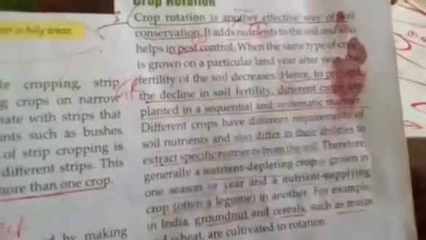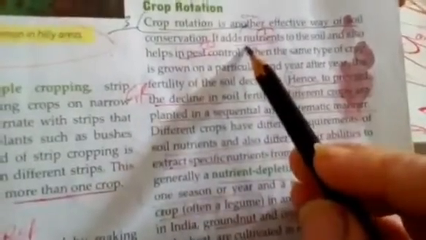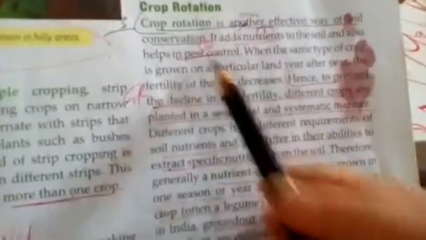Here we need to mark a very important give-reason question: when to prevent the decline in soil fertility. If we simply ask you, what is the importance of crop rotation? Then we need to know what is important. Number one, it adds nutrients. Secondly, it helps in pest control. And the first one only is an extension.